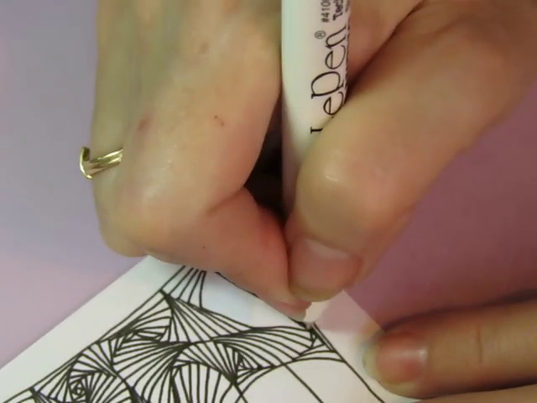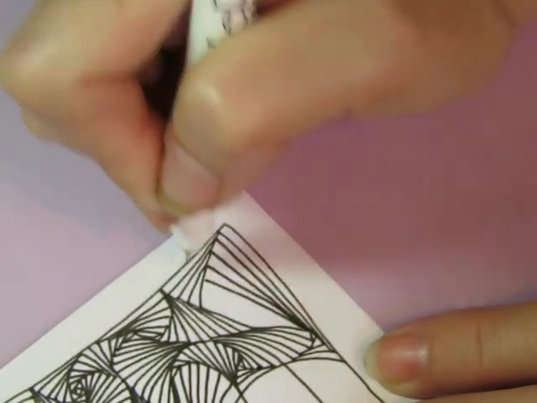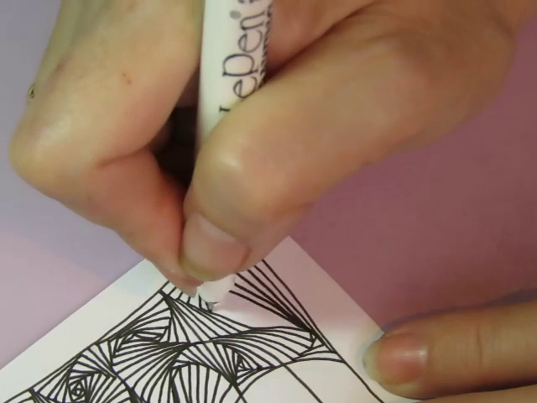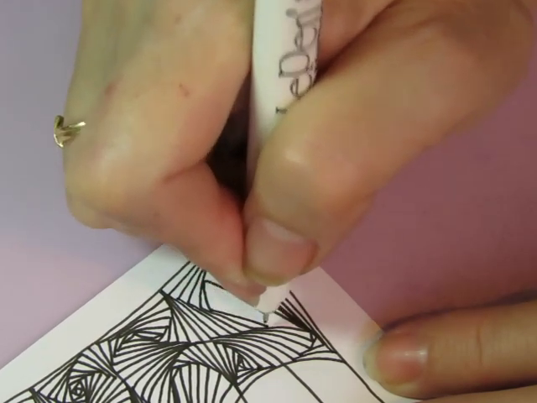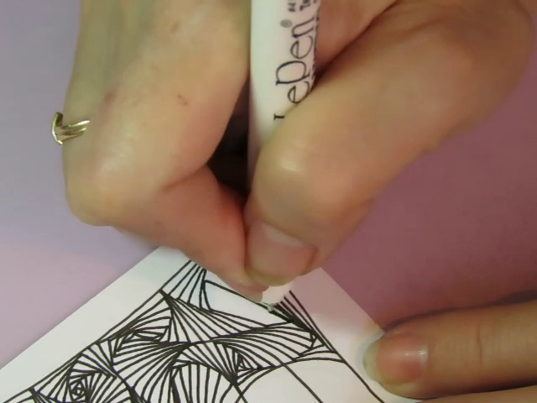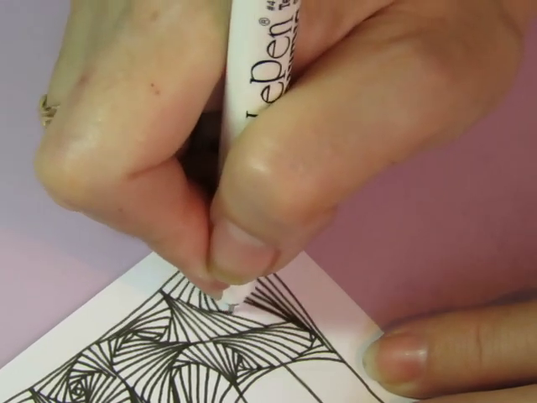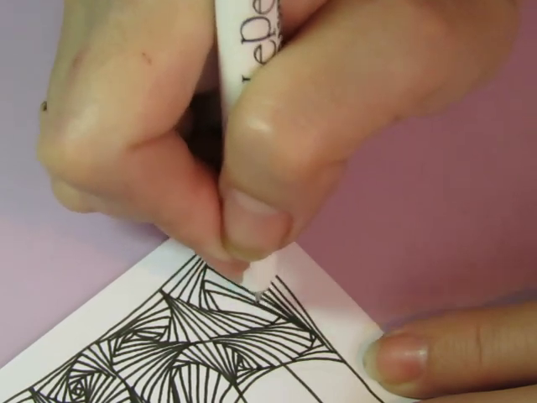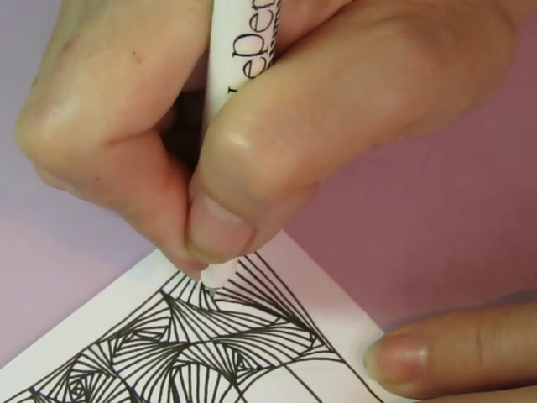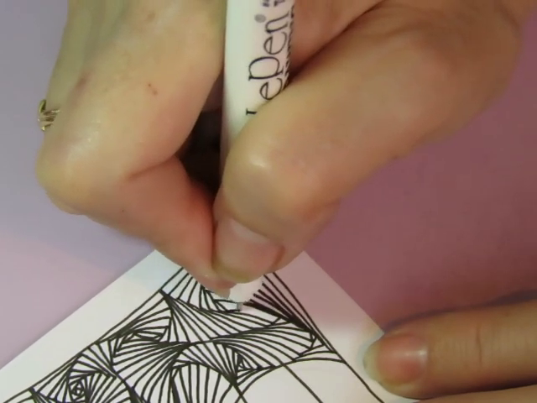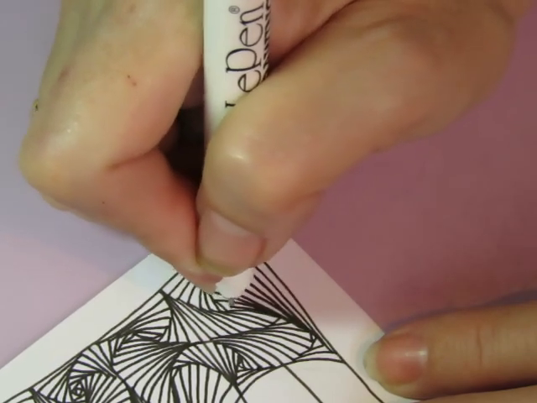Not really instructional. You won't see any step outs. You'll just see me draw. If I'm drawing a particular pattern, I may reference it and tell you what the name of it is. Otherwise, if I'm just drawing for myself, I may not even mention that part.